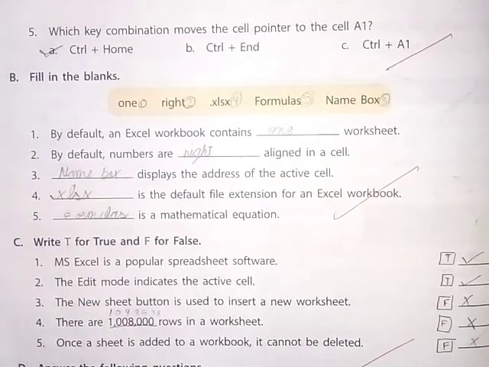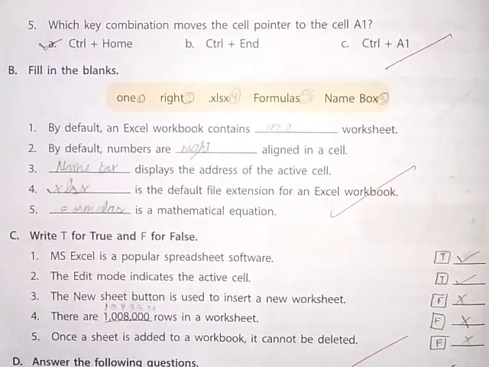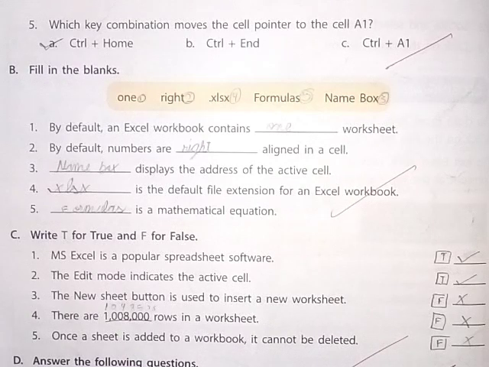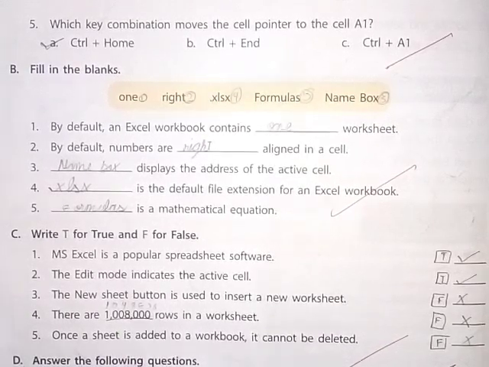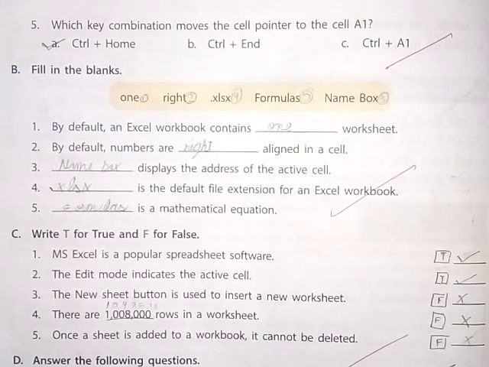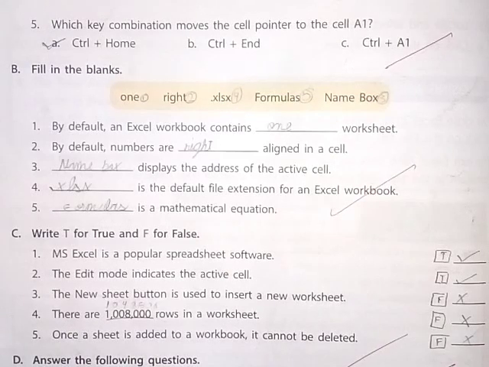Fifth, dash is a mathematical equation. Formulas. Part C. Write T for true and F for false. First, MS Excel is a popular spreadsheet software. True. Second, the edit mode indicates the active cell. True.